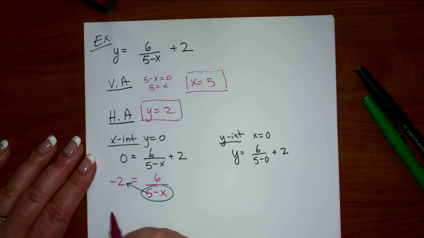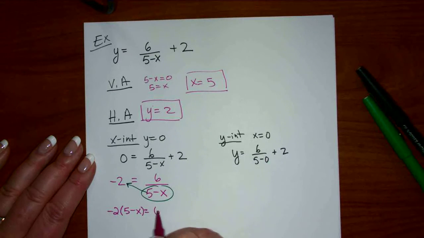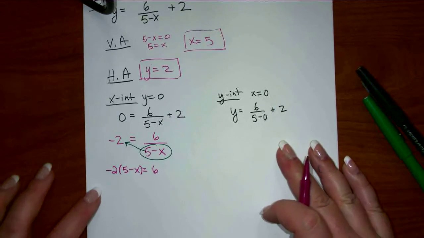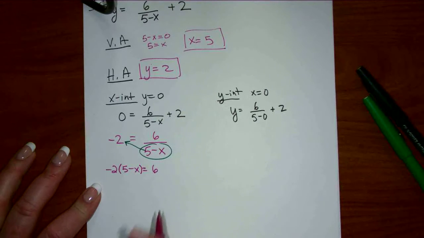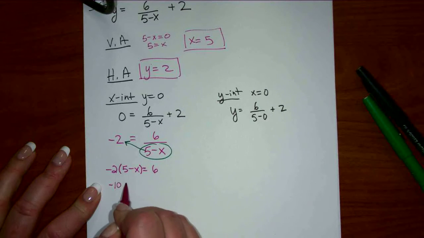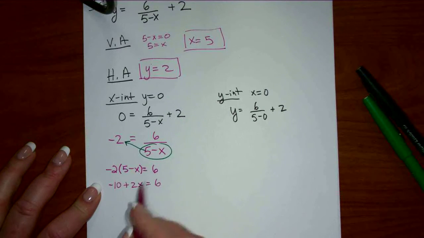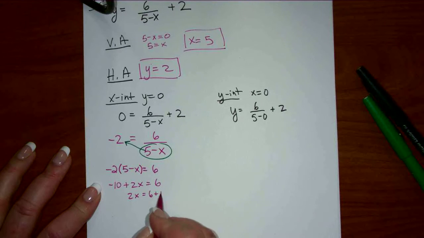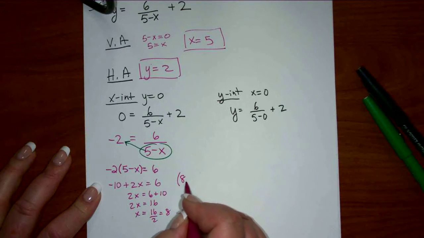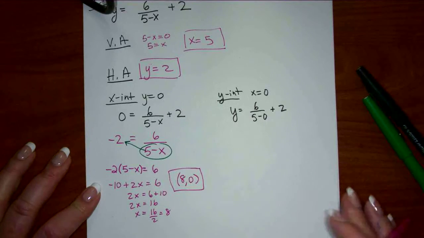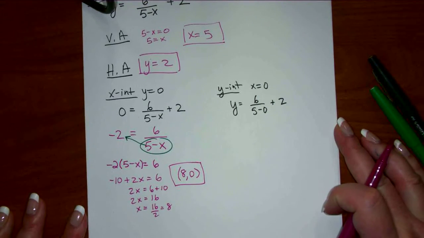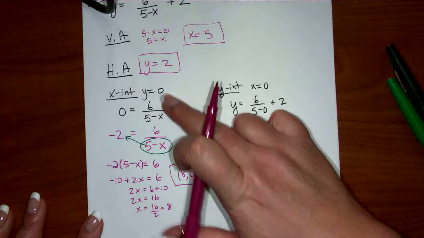So we will have negative 2 onto 5 minus x equals 6. It's the same every time. Move 1 over and cross multiply. Minus 10 plus 2x. 16 over 2, 8. So 8, 0, 0, because this was the 0 we plugged in.